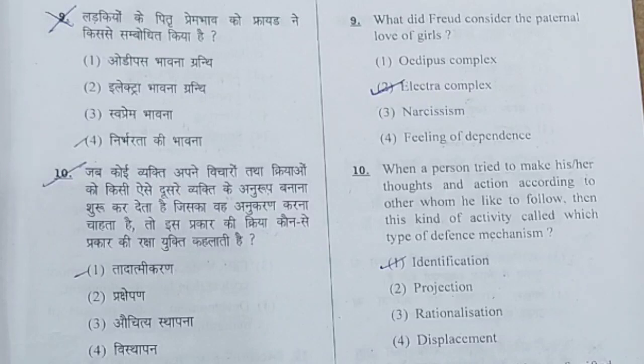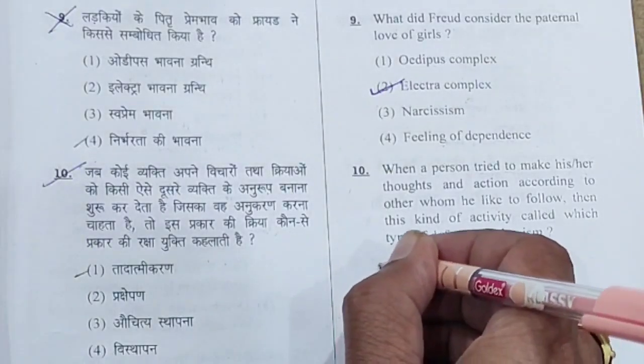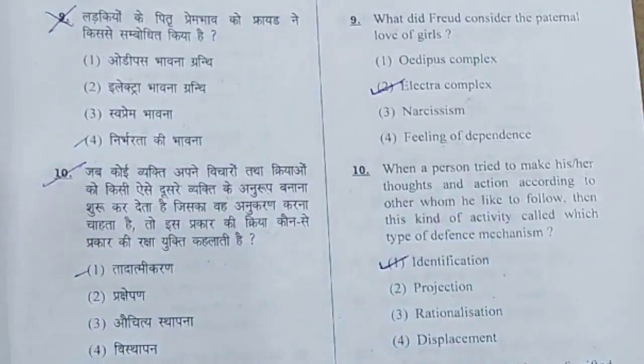Now question 10, when a person tries to make his or her thoughts and actions according to another whom he likes to follow, then this kind of activity is called which type of defense mechanism? Option 1, identification. Option 2, projection. Option 3, rationalism. Option 4, displacement. Students, the correct answer is option 1, identification.